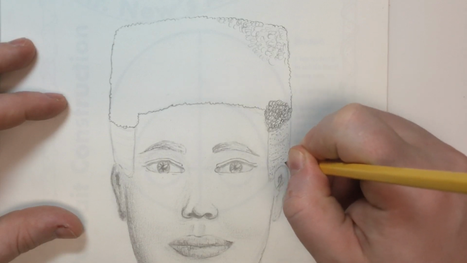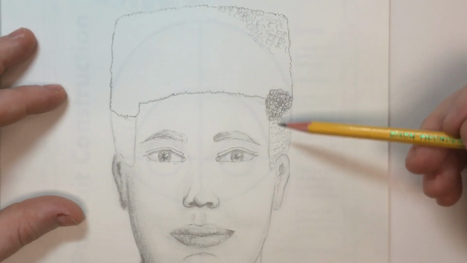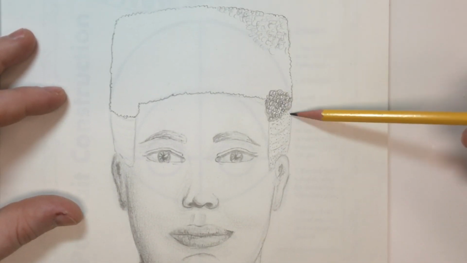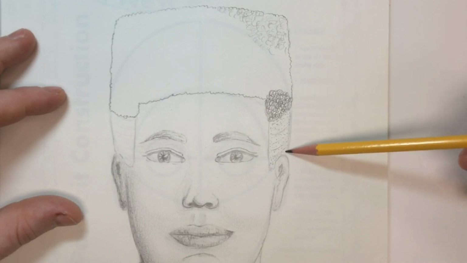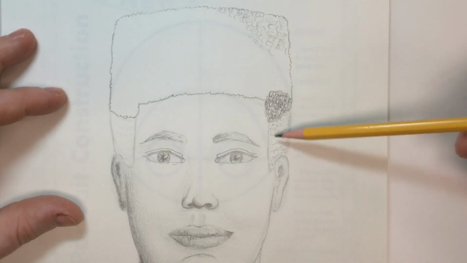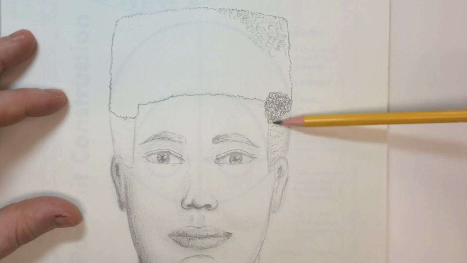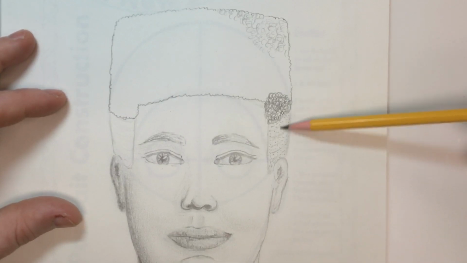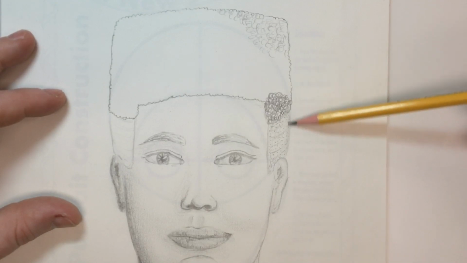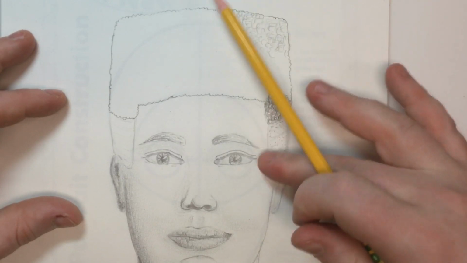Try to be slow and careful with your dots if you're doing this, and that way you don't end up with little lines. Now, the light is shining on this side. I'm going to put just a little bit of a shadow right at the edge of the head there. Blend that a bit. Also, this whole general hair area is going to be a little bit darker than the skin tone. So I will darken this whole zone just ever so slightly.